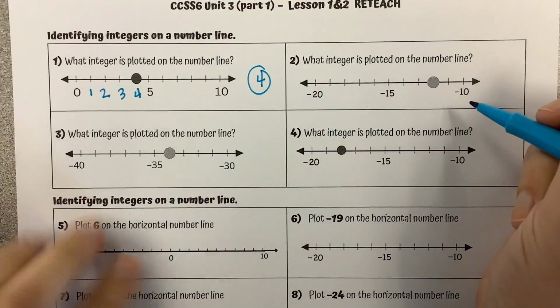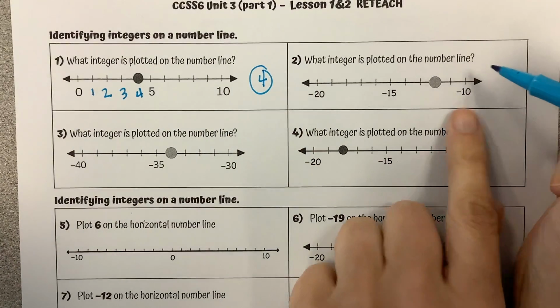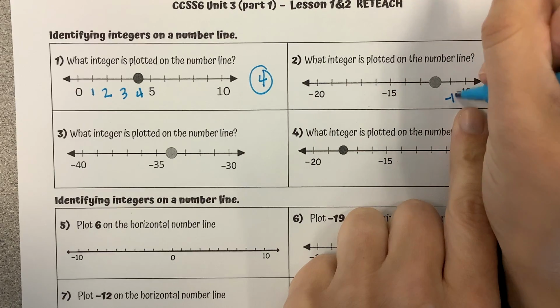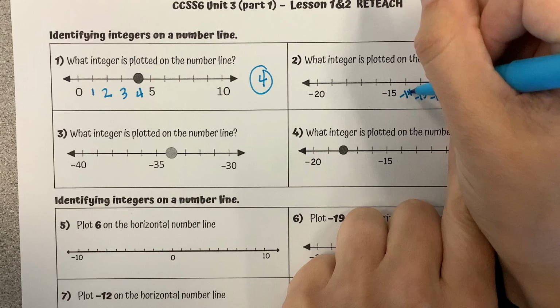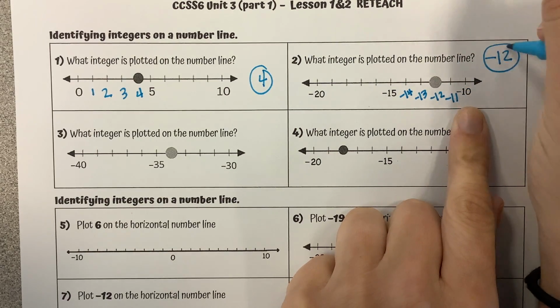For number 2, we're dealing with negatives, so it works the opposite way. When I deal with negatives, I'm going to start on the right side instead of the left and count backwards. Negative 11, negative 12, negative 13, negative 14. So that means our dot is at negative 12.